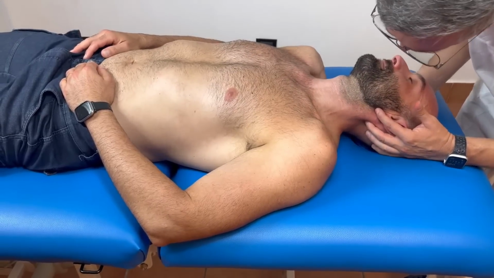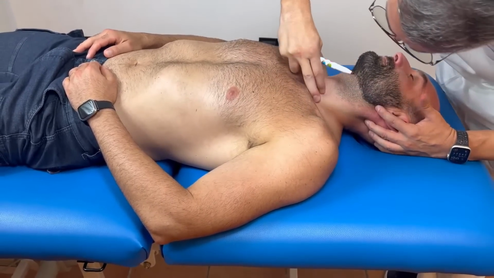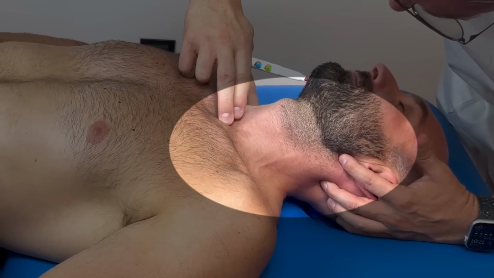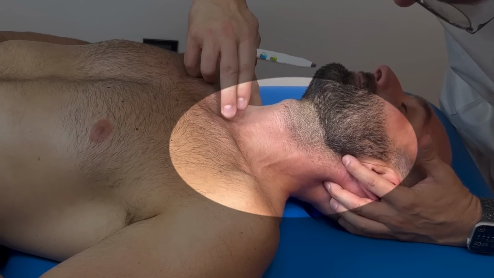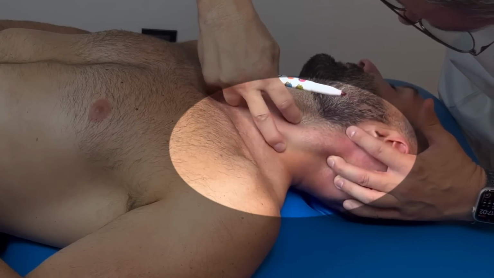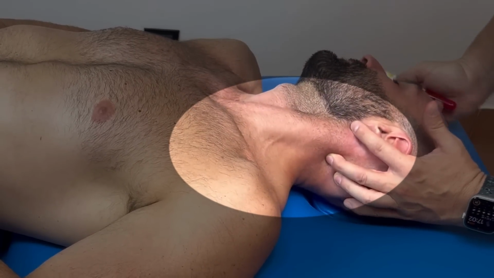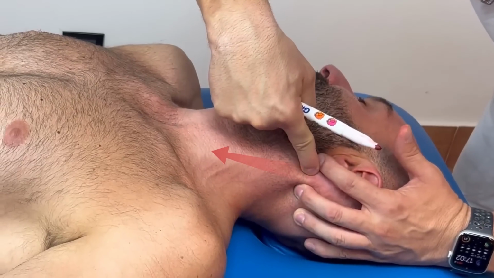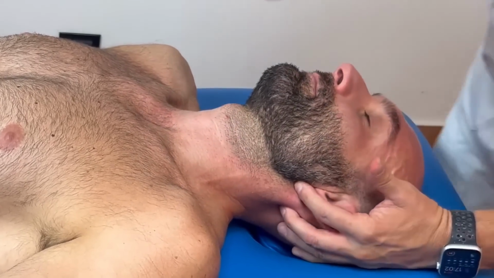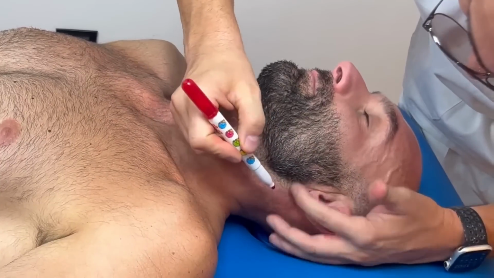Description of the sternocleidomastoid muscle. By turning the patient's neck to the opposite side, we can clearly see the sternocleidomastoid muscle bundle. This is the full bundle reaching the clavicle, originating from the mastoid part of the occipital bone. It looks good here. At this point, we will see where the trigger points are located.